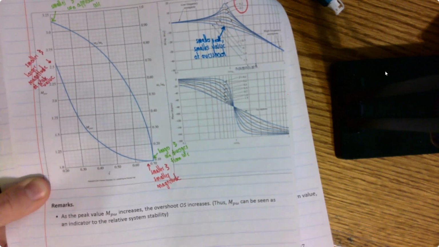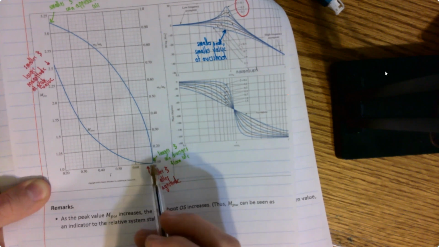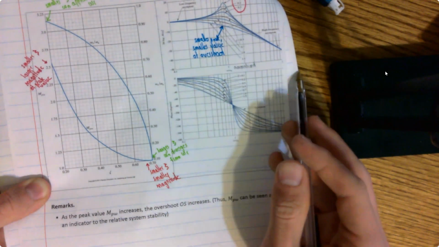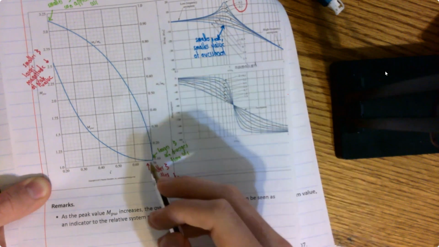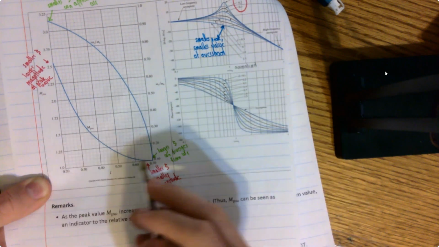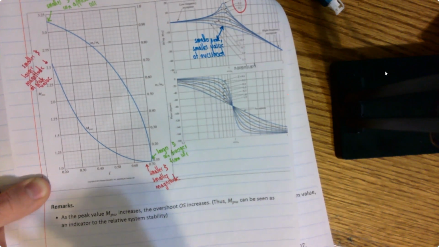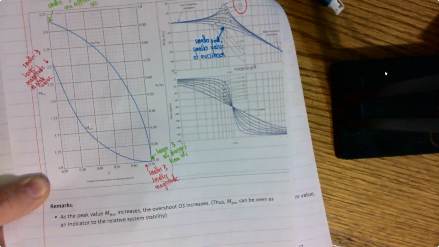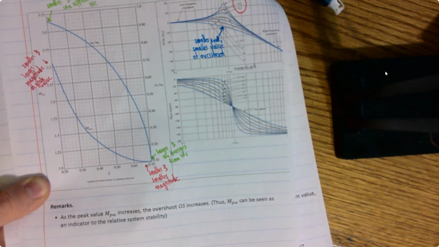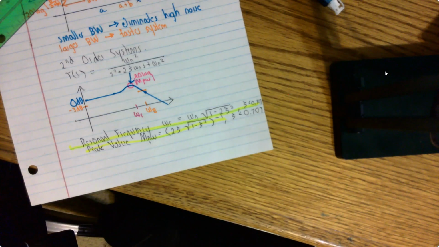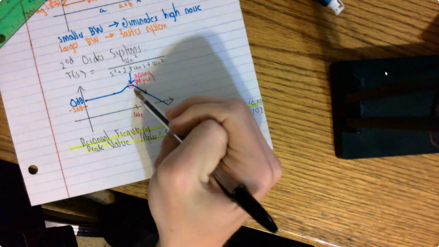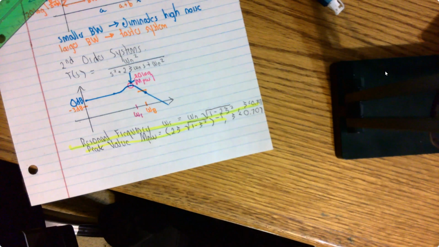And then if your zeta increases, if you have a larger zeta, you're going to have no peak here, basically. The peak is basically 1. It's unity. You don't have any gain in there, no peak. It's just 20 log of 1, which is 0 dB. And that's what you'll notice. But when we do have a smaller zeta, we have a bit of overshoot, as seen here. So just know that you do have overshoot.